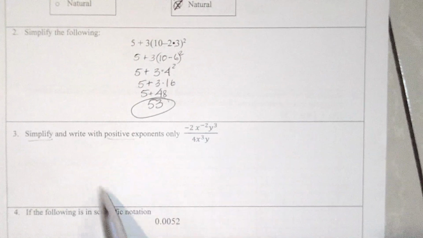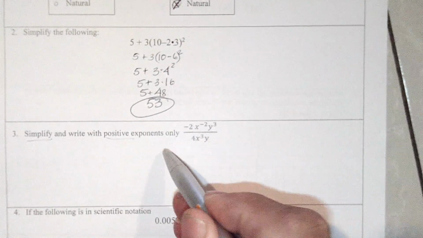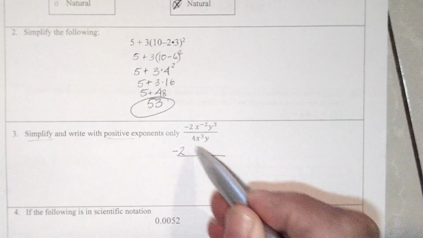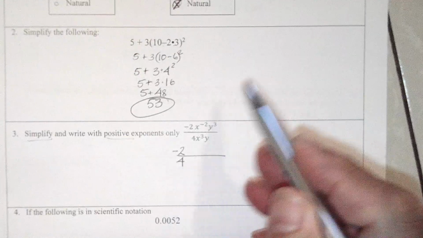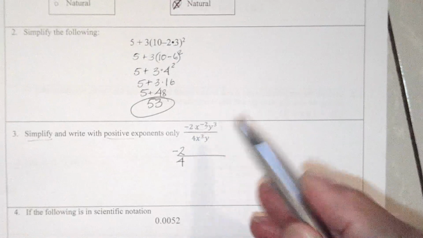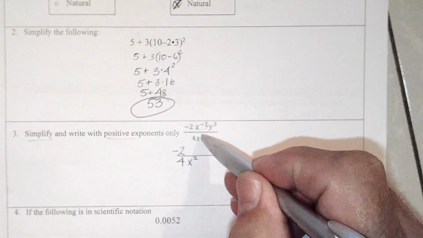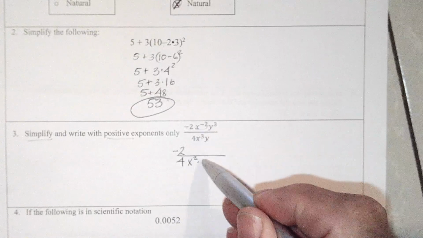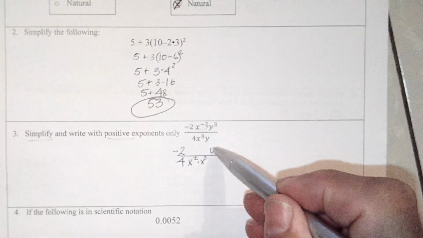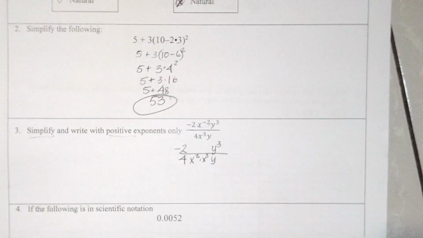Simplify and write with positive exponents. So negative 2 is not a power, so it stays in the numerator. 4 doesn't have a power. The x is to a negative 2, so we'll take it across the division line and make it x to the 2. And we have x to the 3 that's already got a positive power, so it'll stay there. And the y's have positive powers, so they stay where they're at.